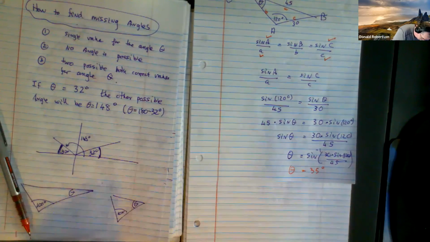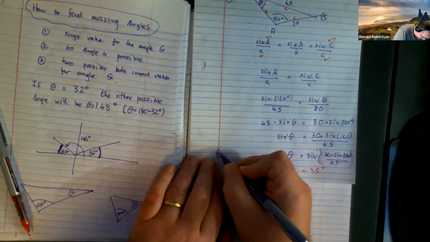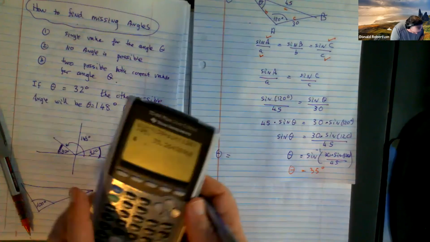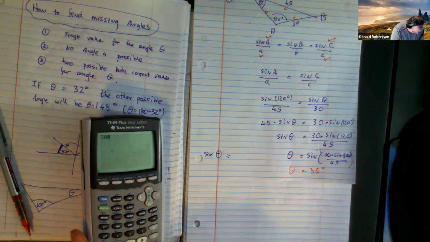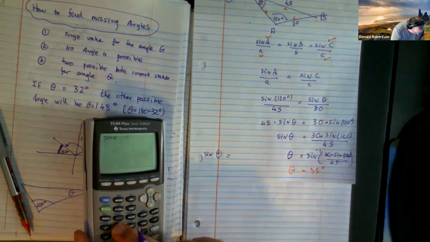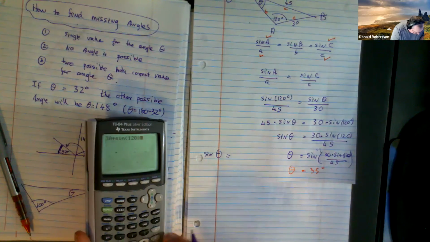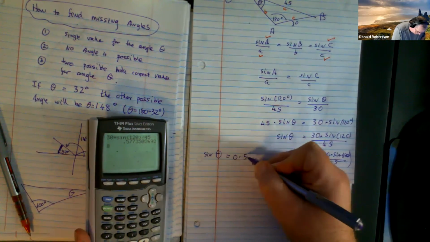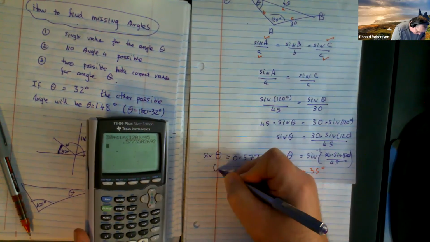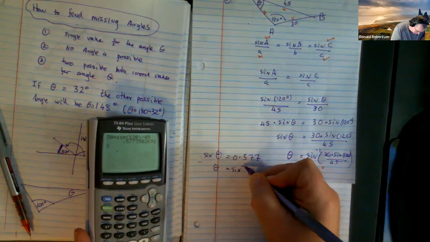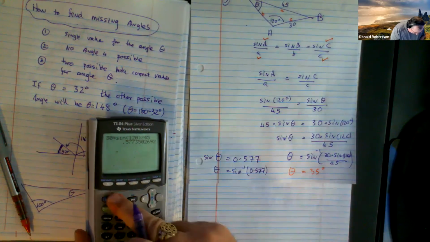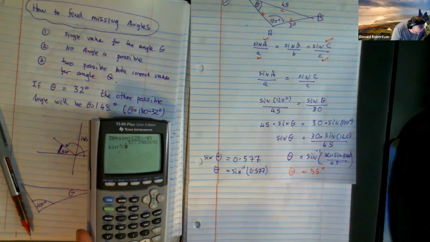Or you could have found out what that is as a decimal first. So you'd go 30 times the sine of 120 and then divide it by 45. And that gives you 0.577. And then the missing angle is the inverse sine of that decimal. And the inverse sine of 0.577 is 35 degrees as well.